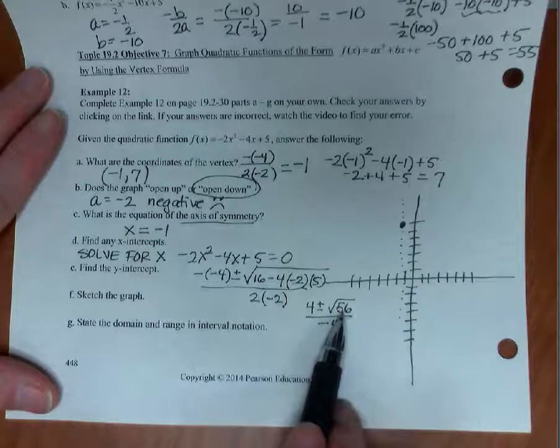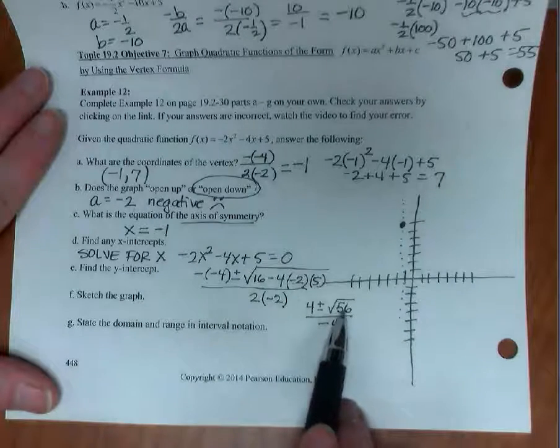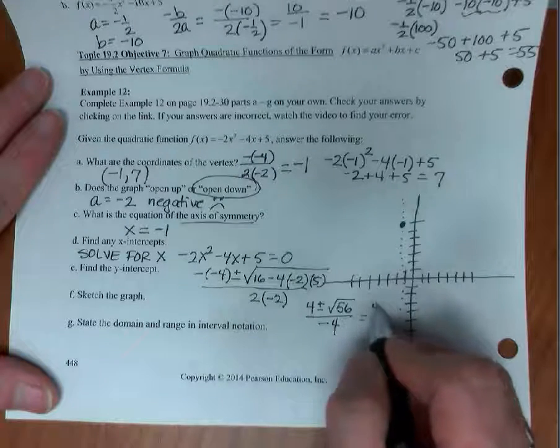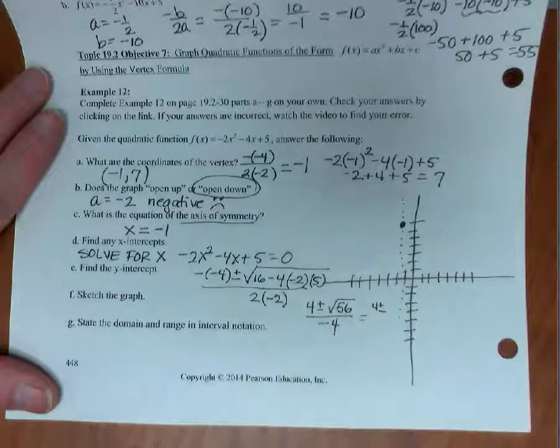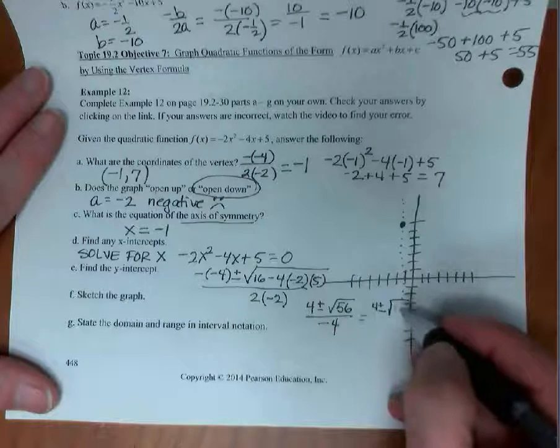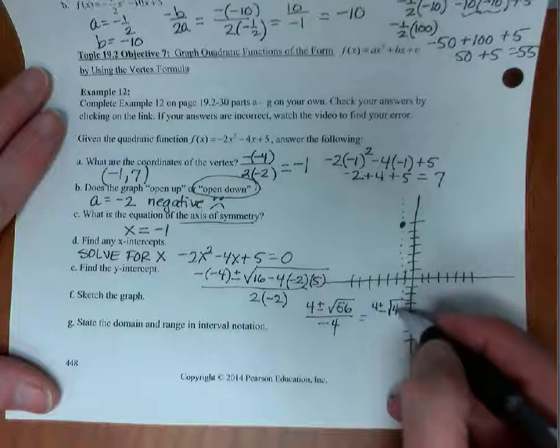I can't get a square root of 56, but I can simplify 56 and make this 4 plus or minus 4 times 14.